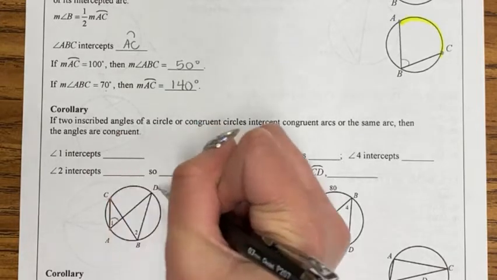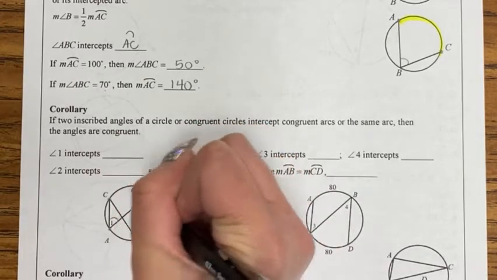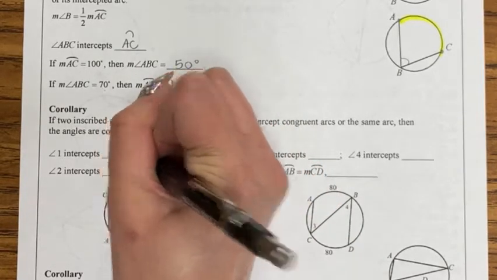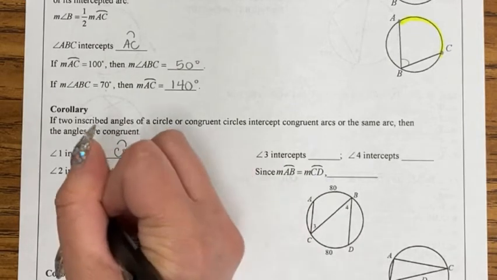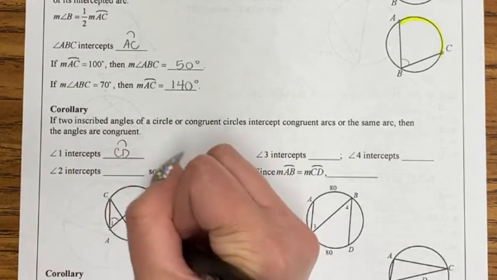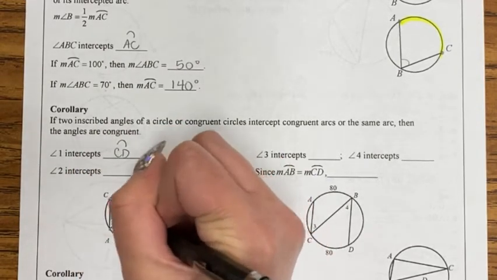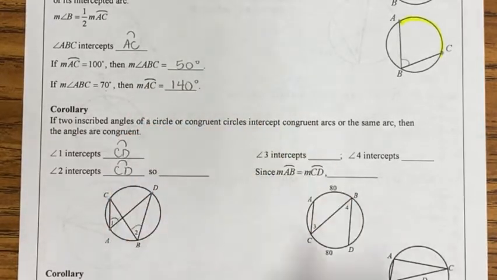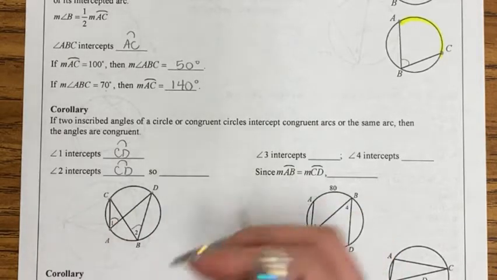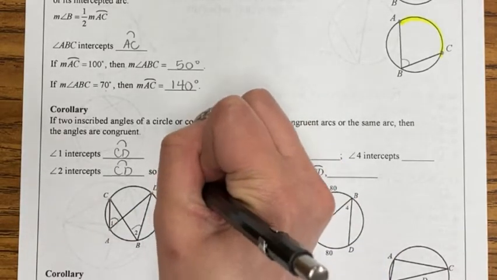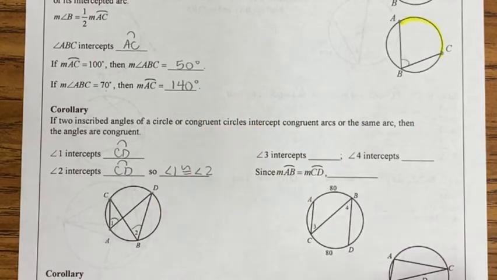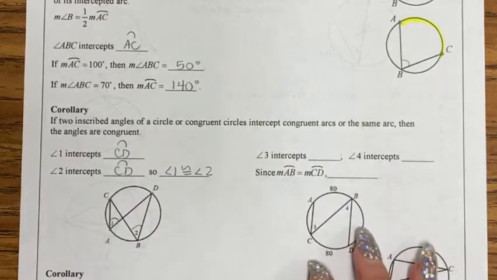The arc that you're looking at here is CD, so we say that it intercepts the arc CD. In the same way, angle 2, oh my goodness, look at that. They are intercepting, can they intercept the same arc? And the answer is yes. What we can conclude from these two angles is that, wow, they are congruent. Angle 1 is congruent to angle 2. Are we okay with that? So you have this, isn't that nice?